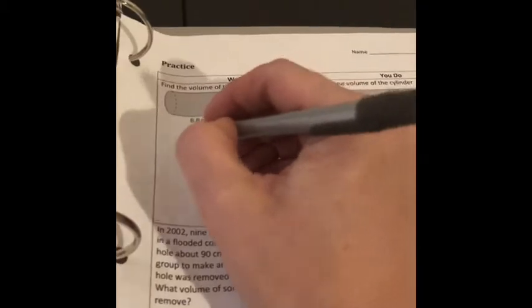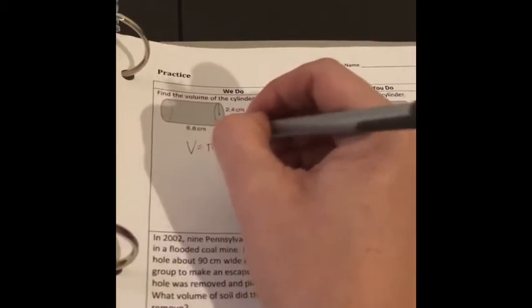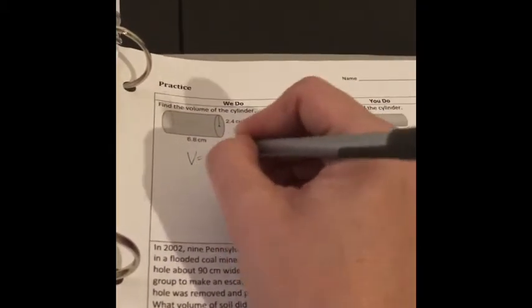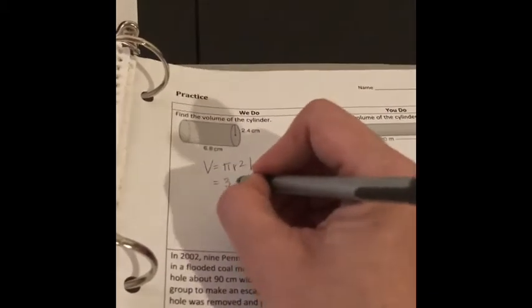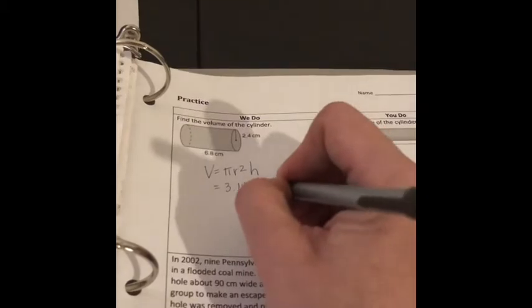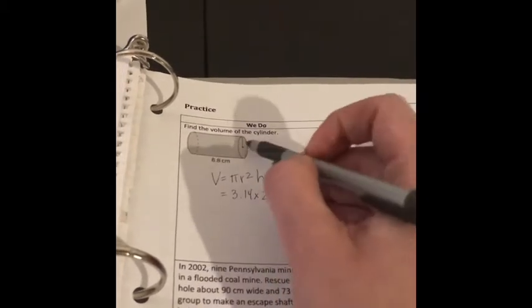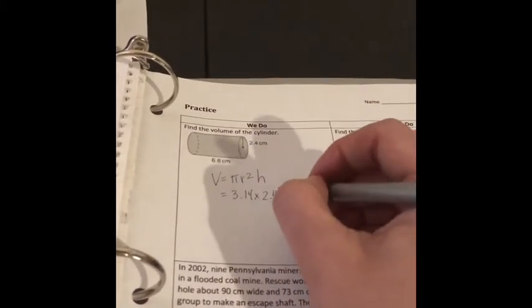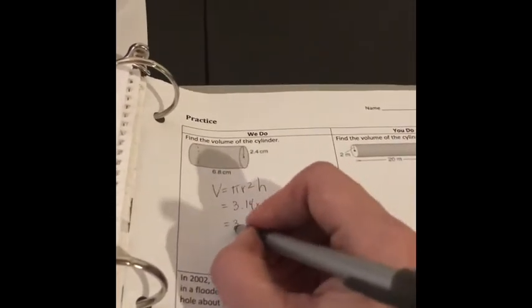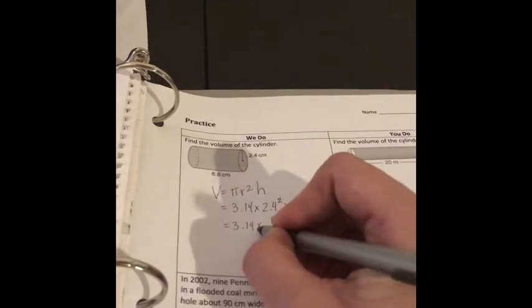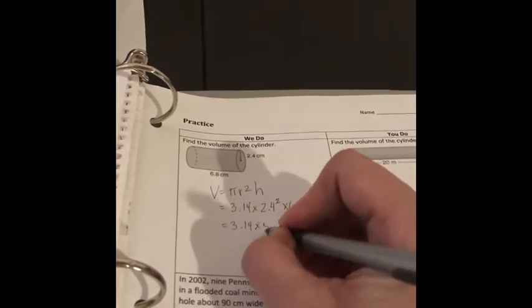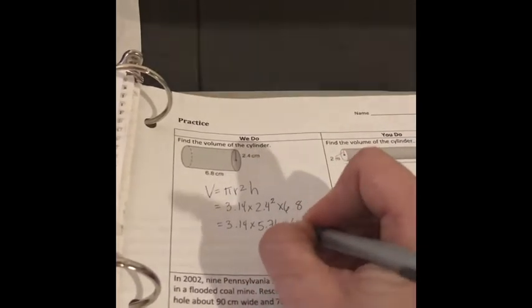So again, we're supposed to find the volume of the cylinder. Volume is equal to pi r squared, which is the area of the base, multiplied by the height. So we've got 3.14 multiplied by 2.4 squared, that's the radius, multiplied by 6.8. 2.4 squared is 5.76.